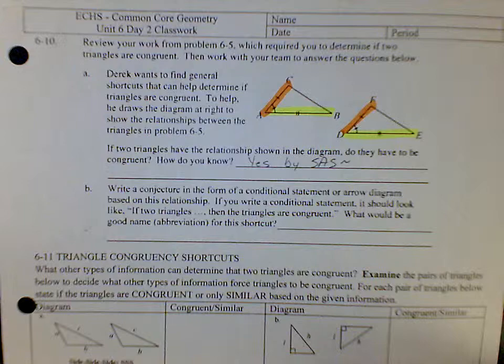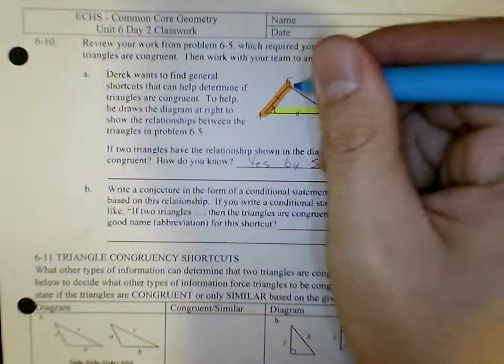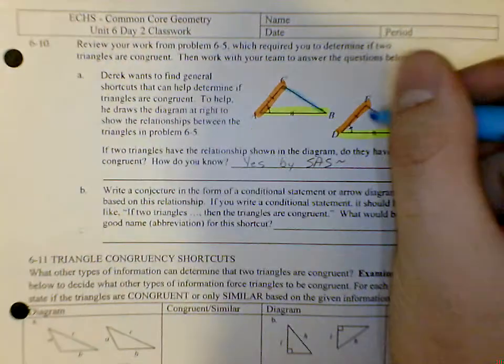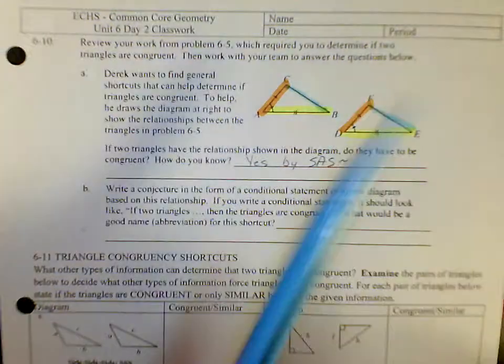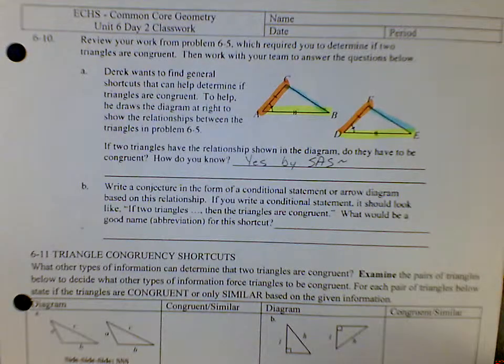And then that leaves the remaining side to be blue, so that we have corresponding sides here. So the first thing is prove that they are similar. We did that. And the next thing we have to do is either say that a side ratio is equal to 1, or say that a side is congruent.